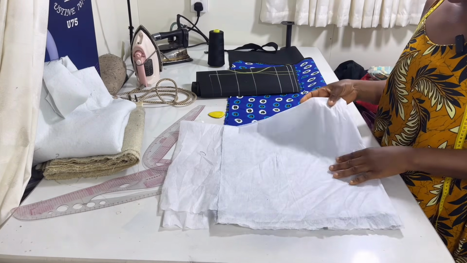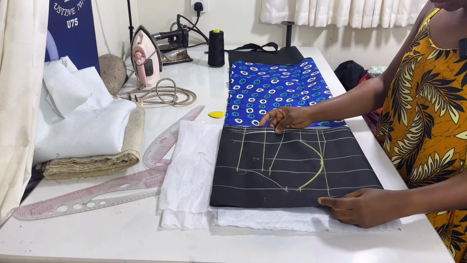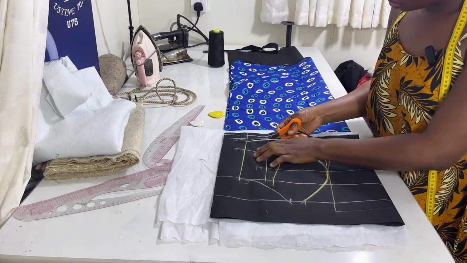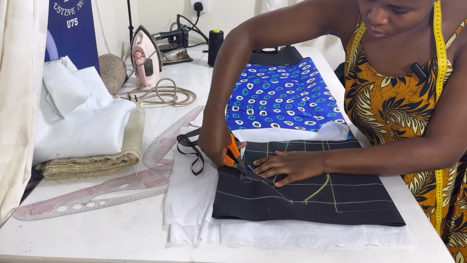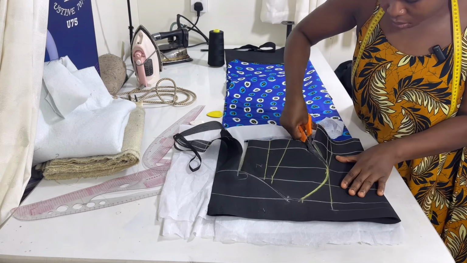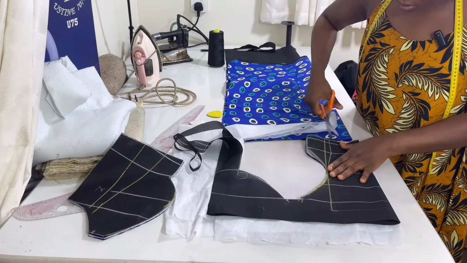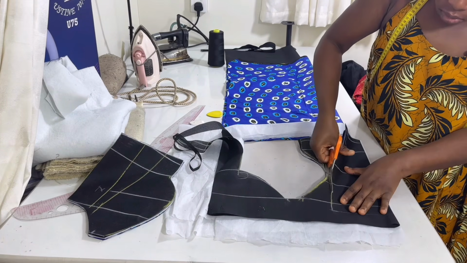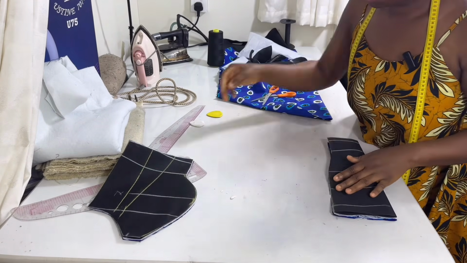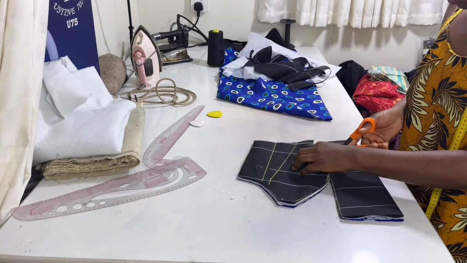Fabric is folded into two, and then I folded this paper into four so that I can put it on both the Ankara and the lining. So this is it. Next, don't forget to notch the under bust.